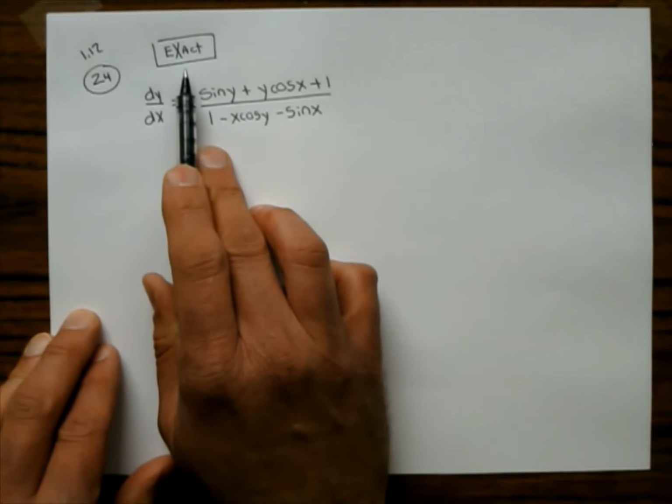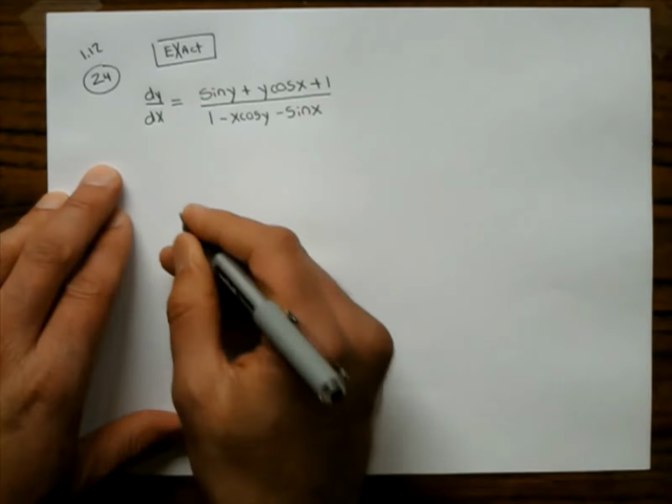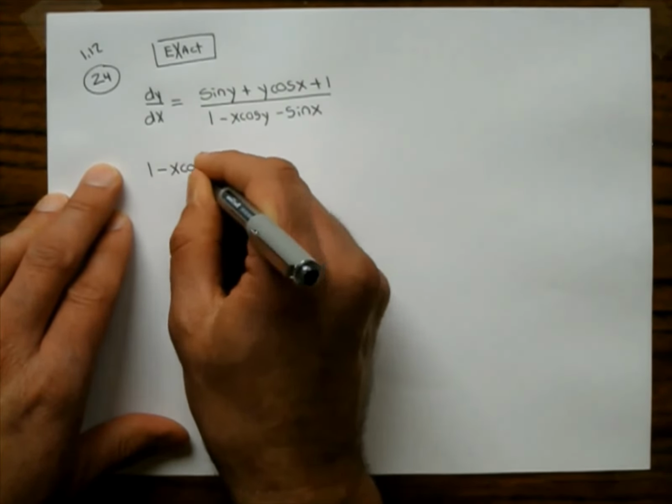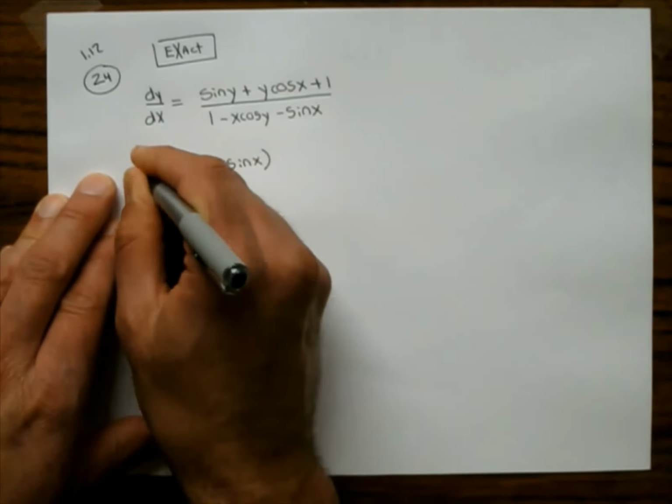What I'm going to do is go ahead and cross multiply. So I have 1 minus x cosine y minus sine x. This is multiplied by dy.